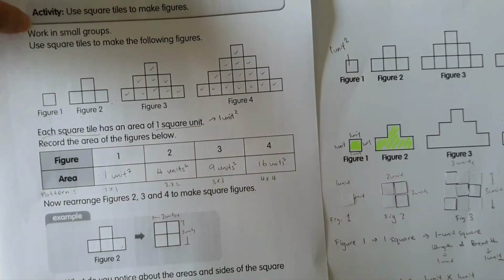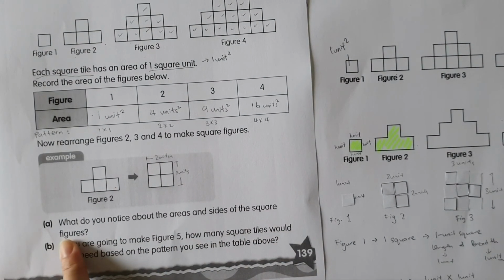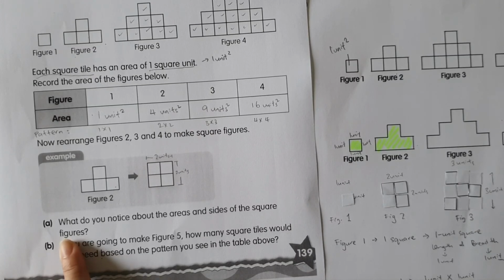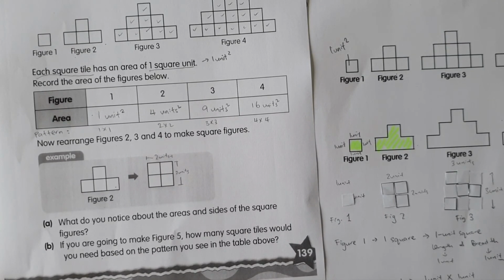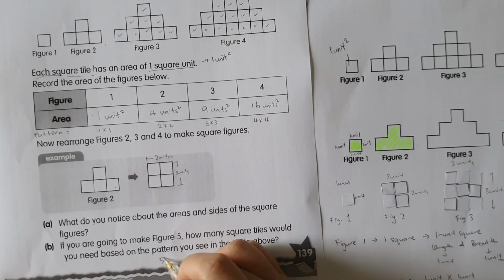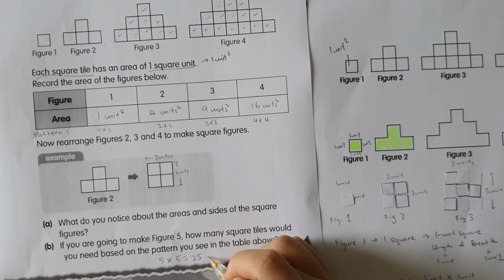So if you look at the bottom of the paper, the 2 questions, what do you notice about the areas and sides of the squares or figures? They are made out of square numbers. Yes, and you kind of realize that the length of a side of a square increases by 1 unit each time. So if you are going to make figure 5, how many square tiles will you need based on the pattern you see in the table below? Yes, I think most of us got that already. It's 5 times 5, that's 25 squares you need.